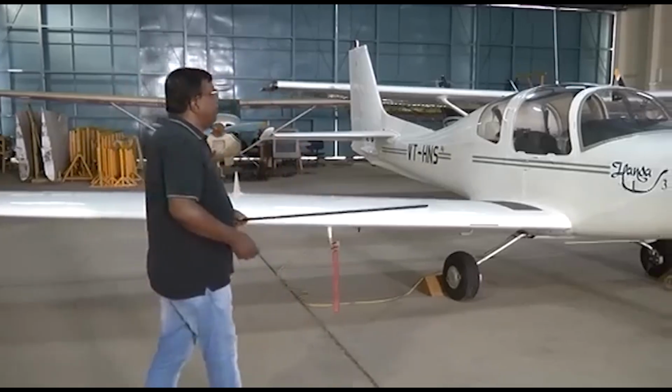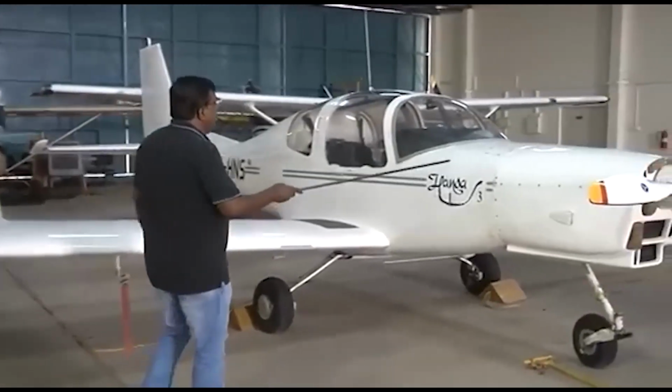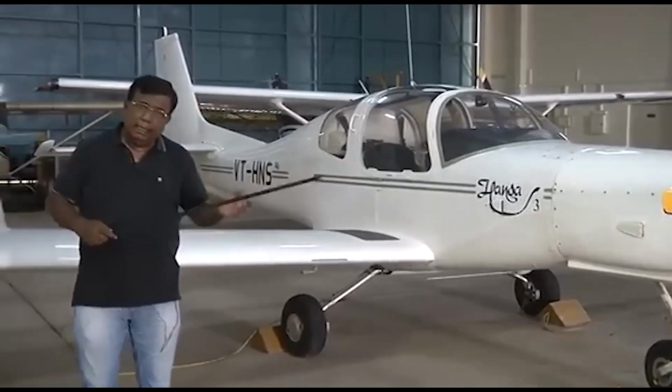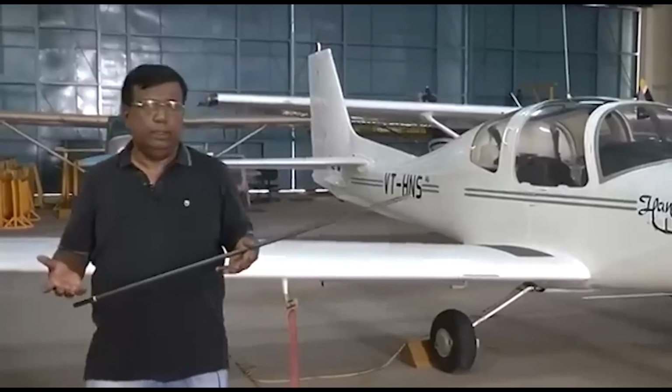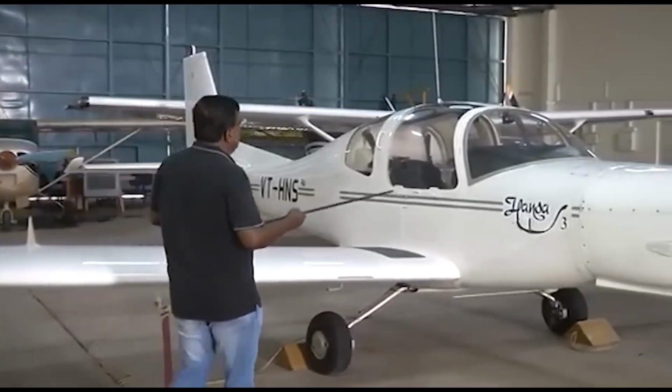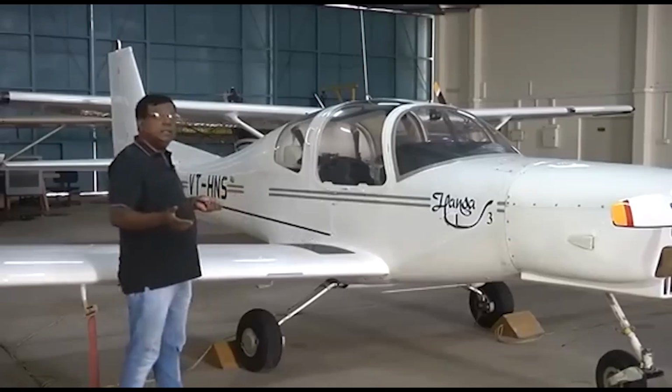But in actual practice, you will like to find the overall pressure distribution over the whole airplane, and then find out the resultant forces, find out where they are actually acting, and then try to transfer them to CG.